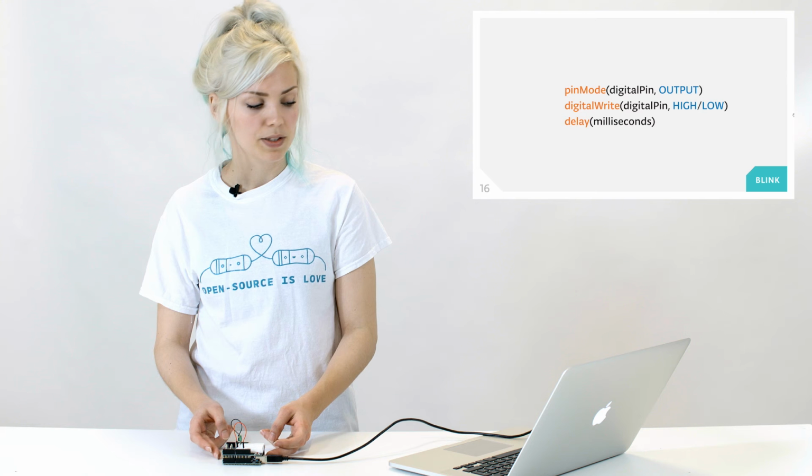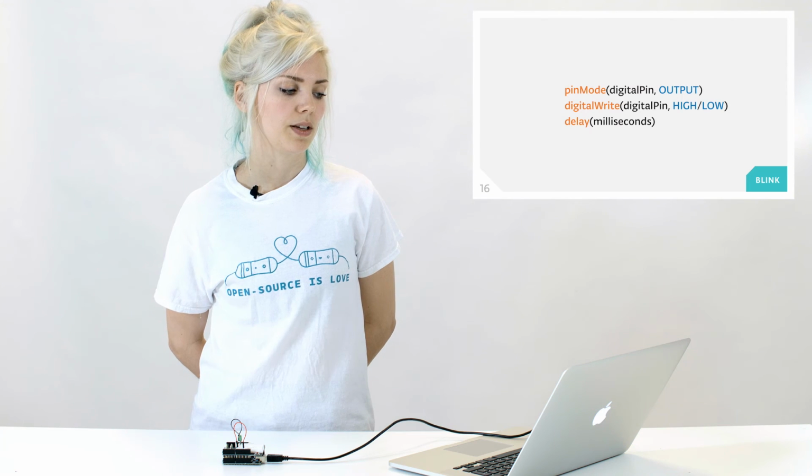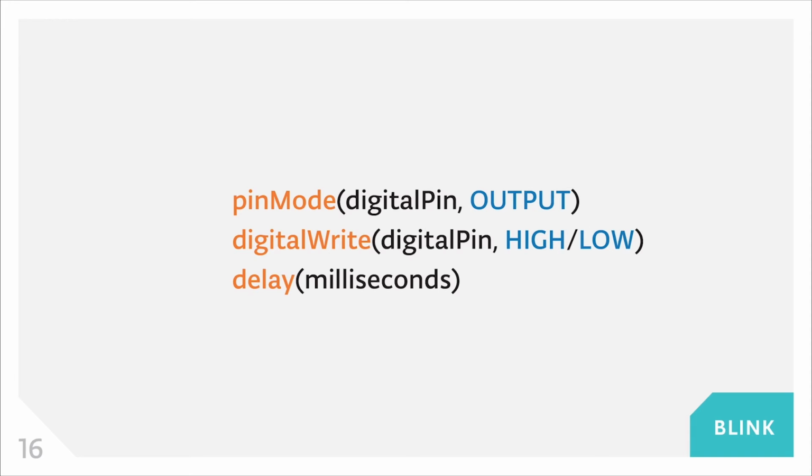For the sake of repetition, let's look at the code we're using. So we're using a function called pinMode, and we assign the digital pin we have chosen. In this case, it's pin number 13. We declare it as an output because our LED is an output. And we use the function digitalWrite, and we tell what pin we're talking about, and then we set it to either high or low. Then we also use a delay with a parameter in milliseconds.